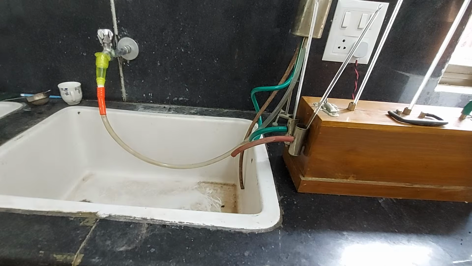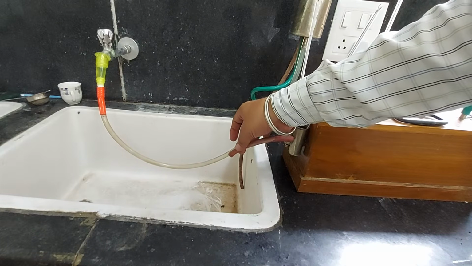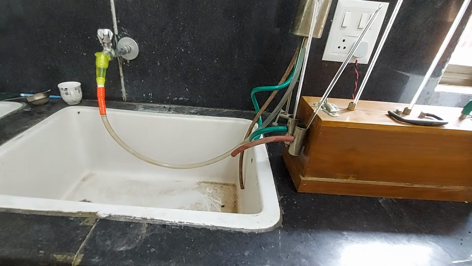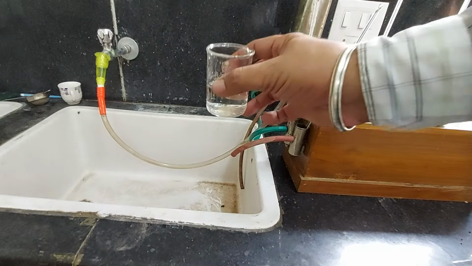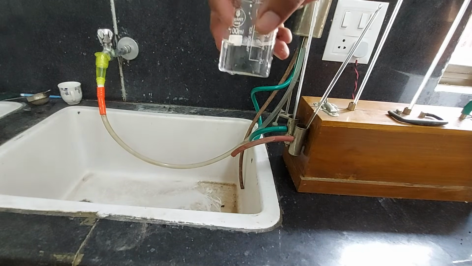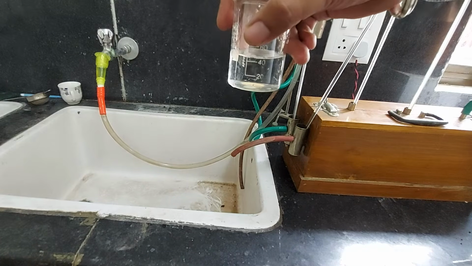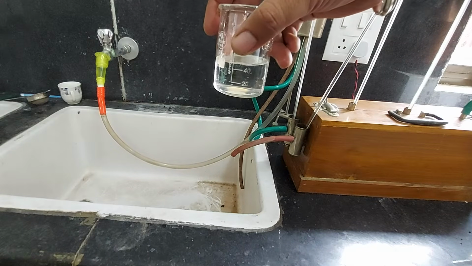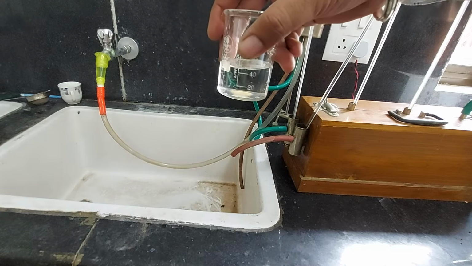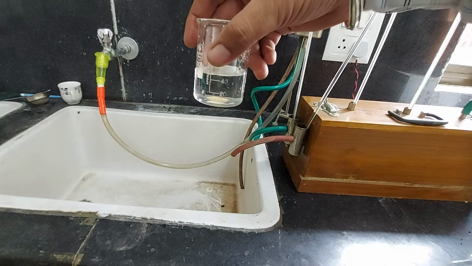As already discussed, we also have to note down the flow rate of water. This is the outlet of our water, from which hot water is coming out, which is trying to take away the heat from this copper rod. This is being collected in a beaker, or we can also collect it in a graduated measuring cylinder or a graduated beaker. We have to check the flow rate of this water. That is, we have to collect the water in this measuring cylinder for every 5 minutes, that is for 300 seconds, and thus calculate the rate of flow per second, which is in ml per second.